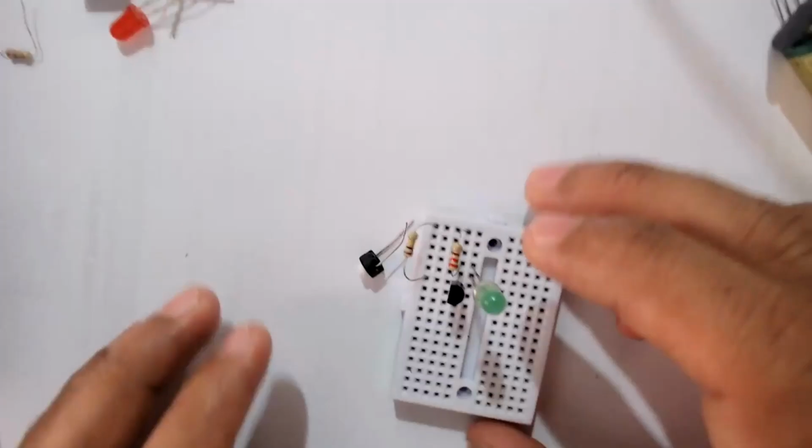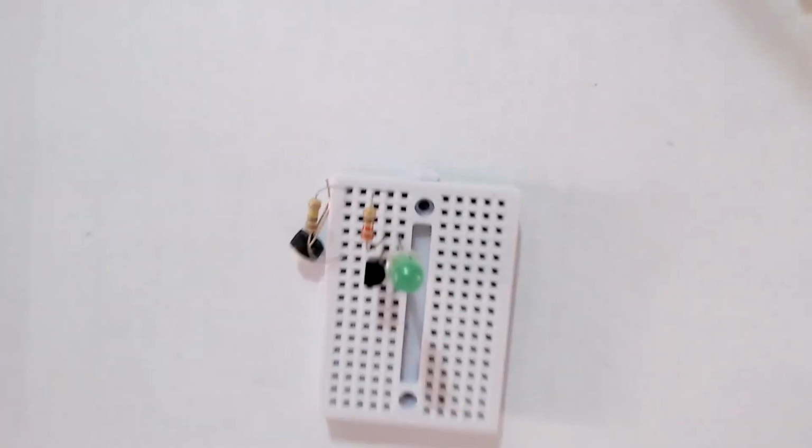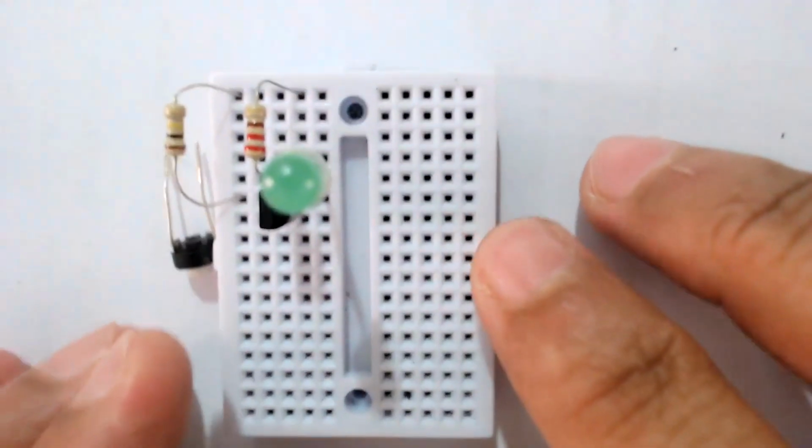So this is the first circuit that I have constructed.